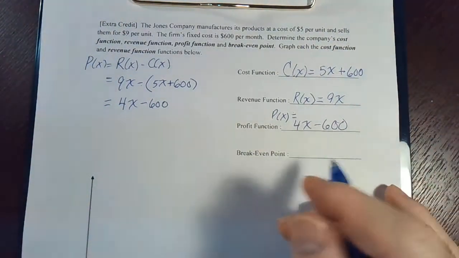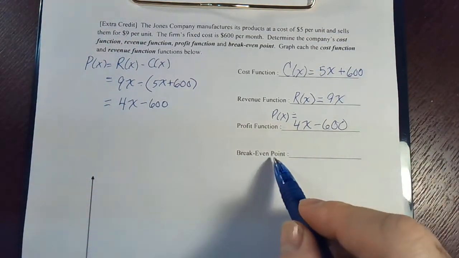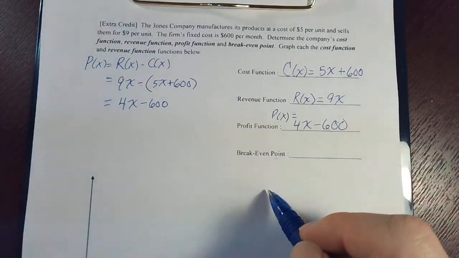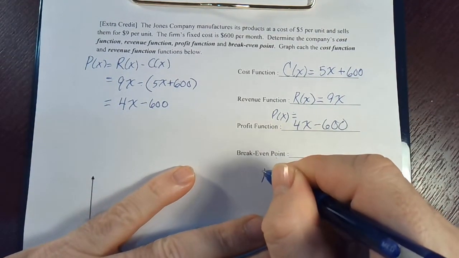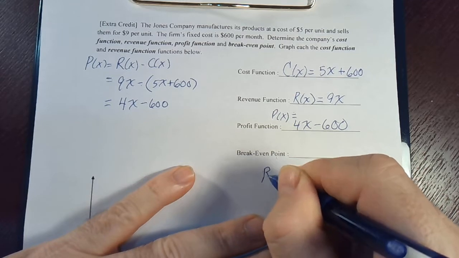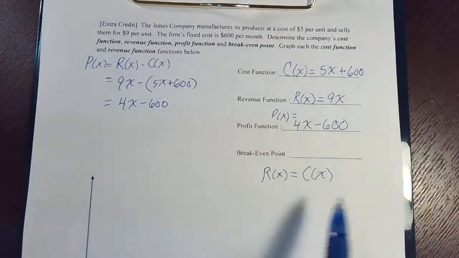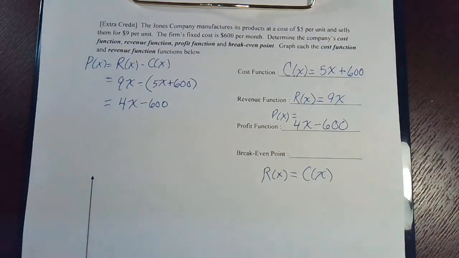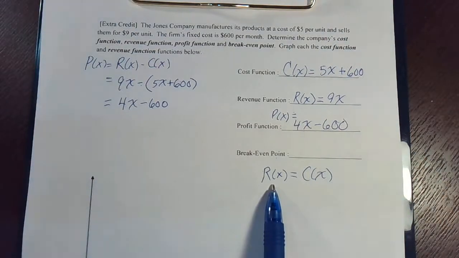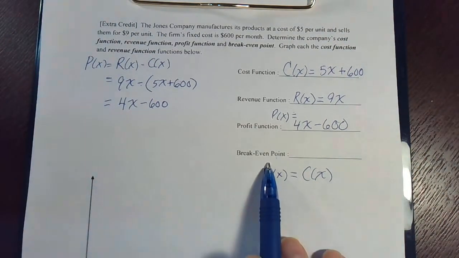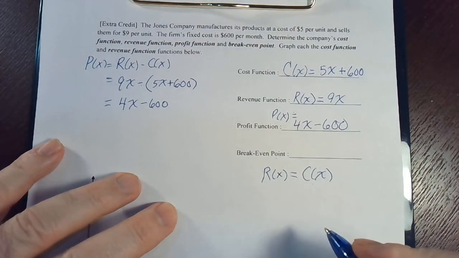The break-even point, it's not going to be very difficult at all. The break-even point is the value of X where the revenue is equal to the cost. And actually, there's an even easier way. It actually takes the same number of brain cells. But the break-even point is where R of X equals C of X.